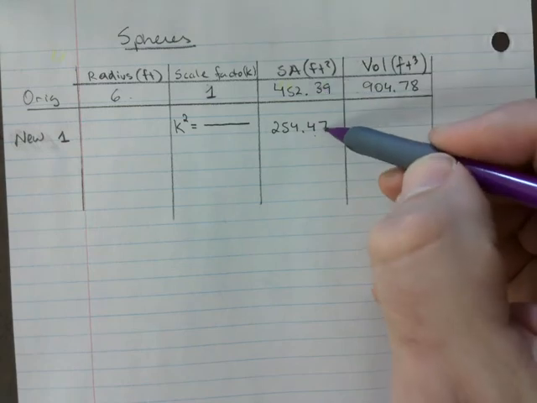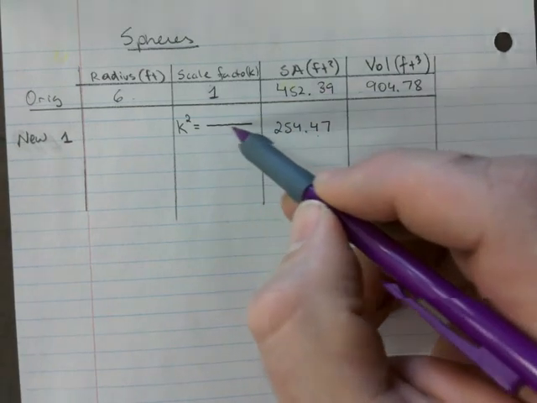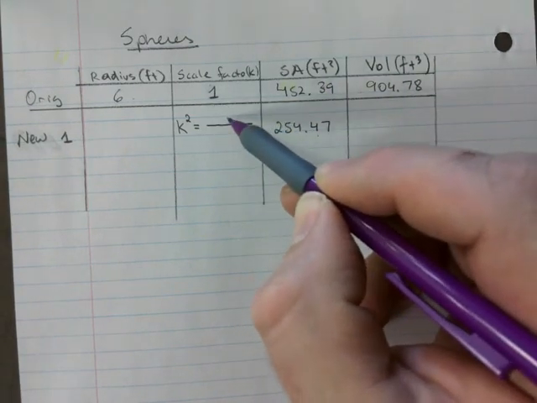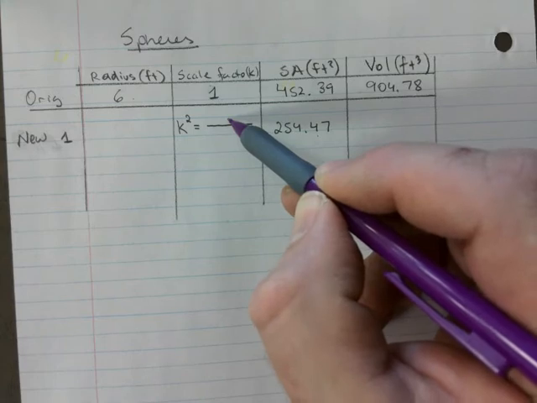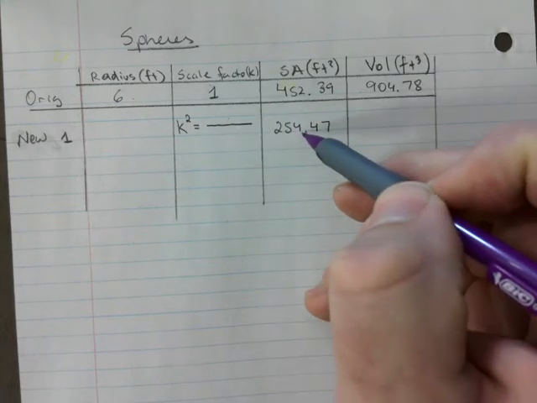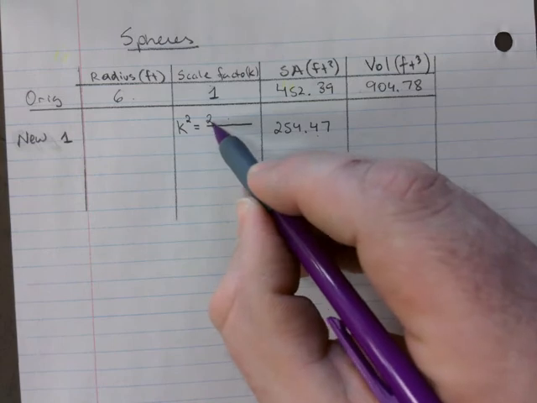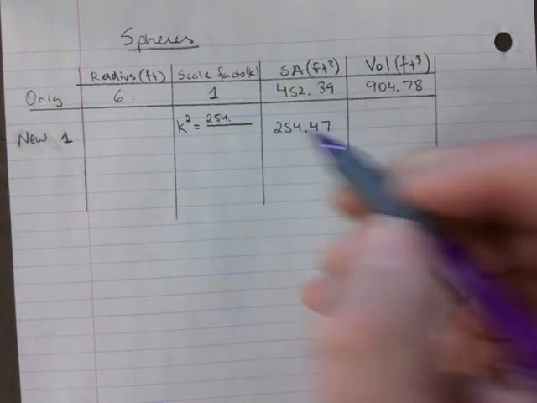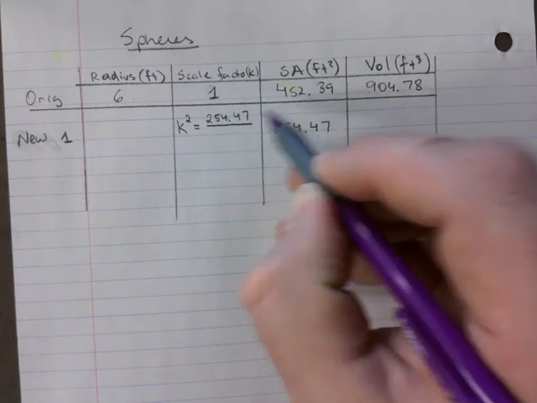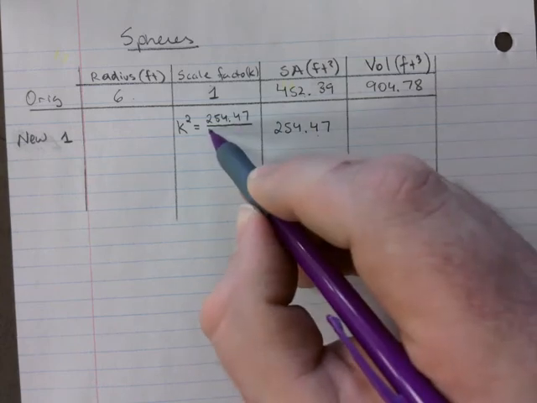Which one of these two is going to go on top here? What always goes on top? New, right? So I'm going to grab the new shape that I've created, 254.47. And I'm going to put the original underneath it.